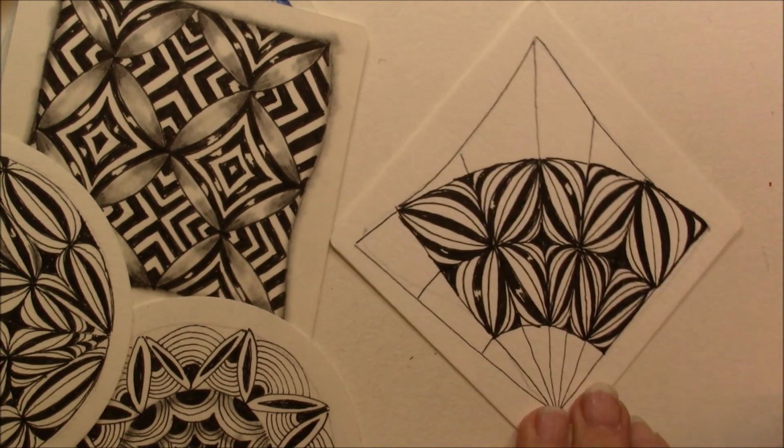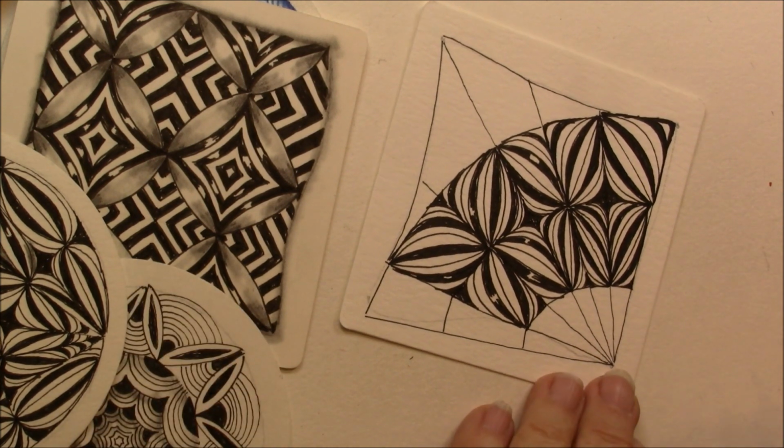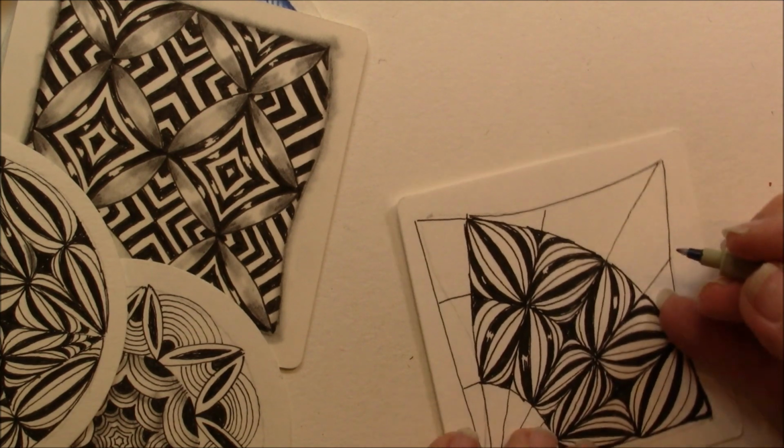But you can see how this is just turning out absolutely stunning. And we can shade it.